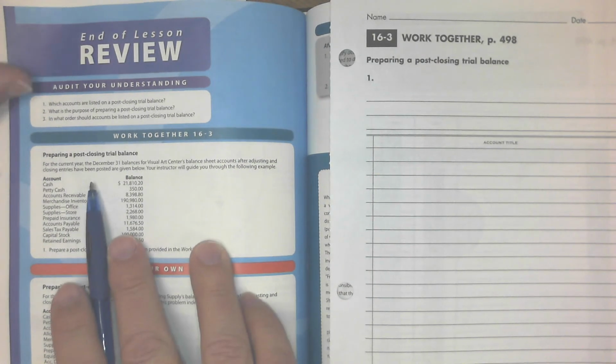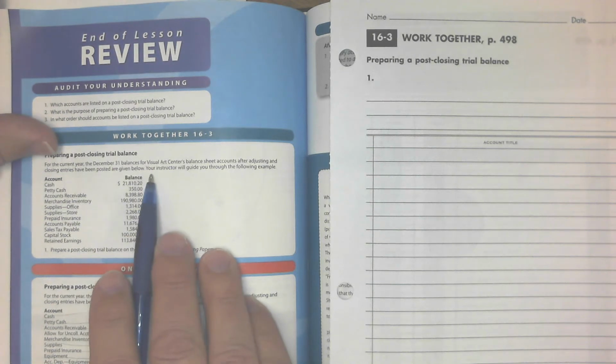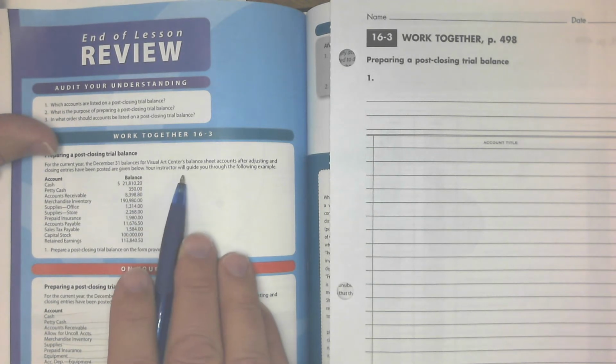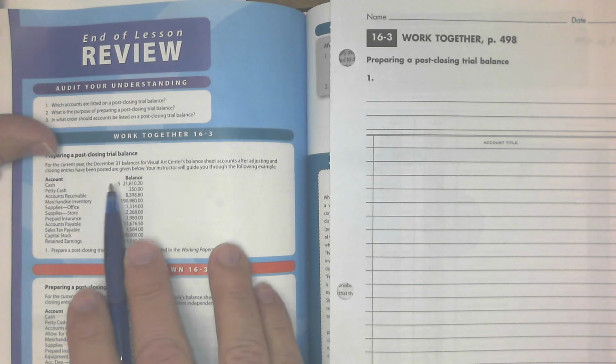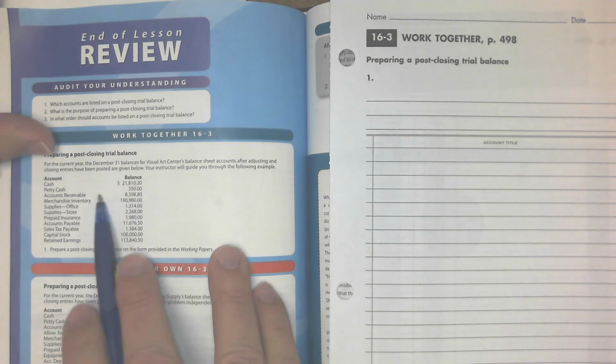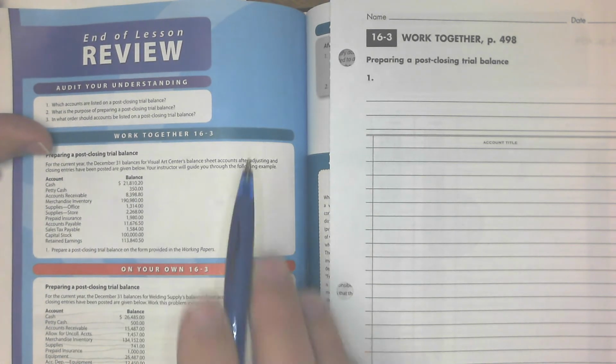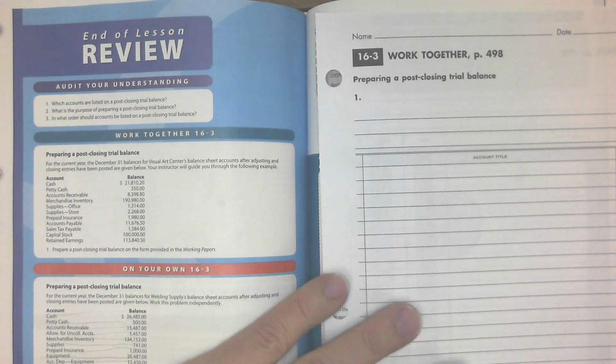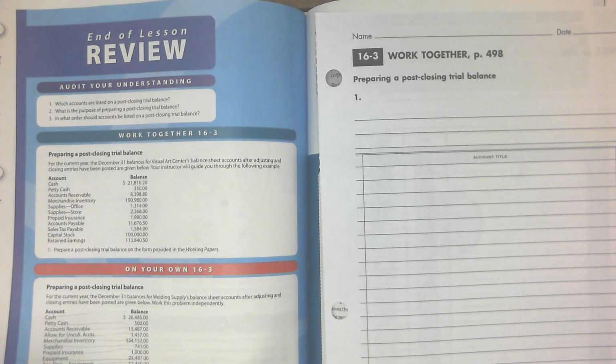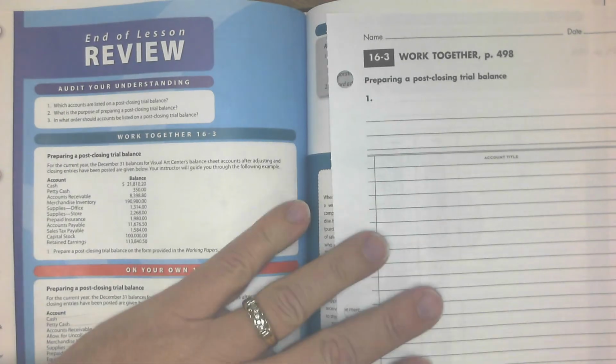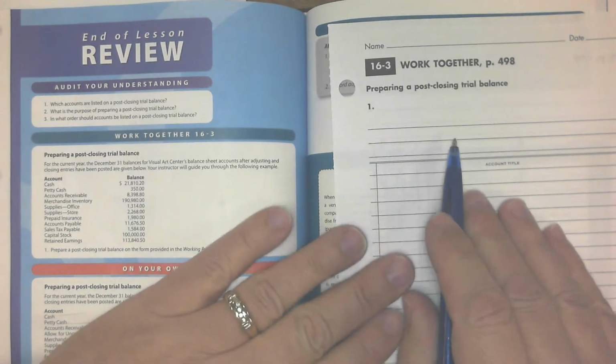So we've got our post-closing trial balance. For the current year, the balances for Visual Arts Center's balance sheet accounts after adjusting and closing entries. Here's all of our amounts, so you can go back and forth and just match everything up. We'll start here at the top.